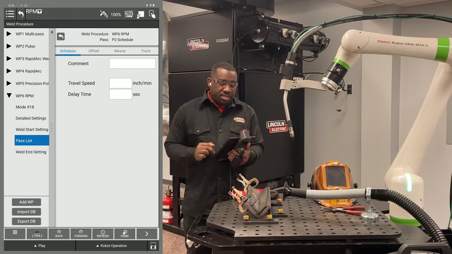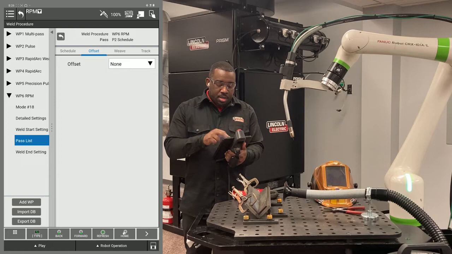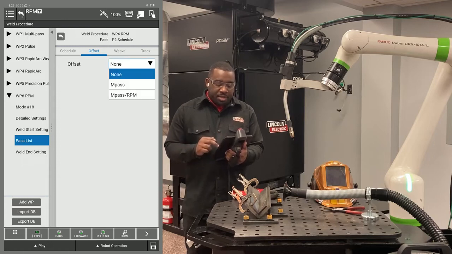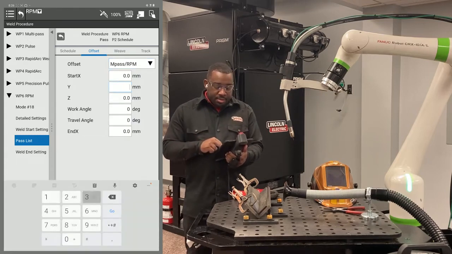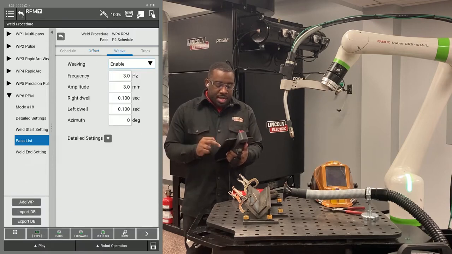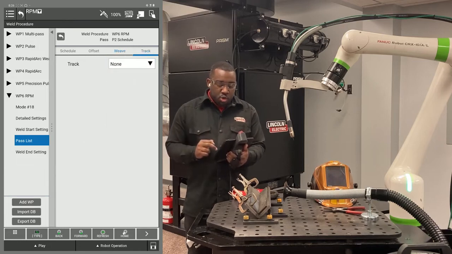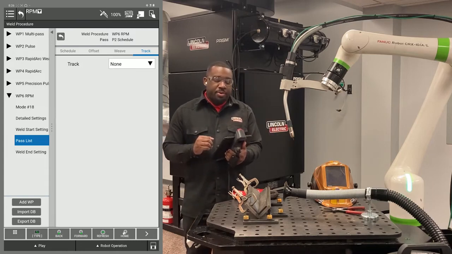You're going to hit edit on your second pass. You want to enter your parameters here. You want to turn on your offset and make sure it says MPass/RPM. Now here you're going to put in the offset that you decided were good for your program. For me, I'm going to be using 3 millimeters. I'm going to enable my weave, and have my same weave settings. You want your tracking to be none for your second pass, so you're only going to be tracking on your root pass.